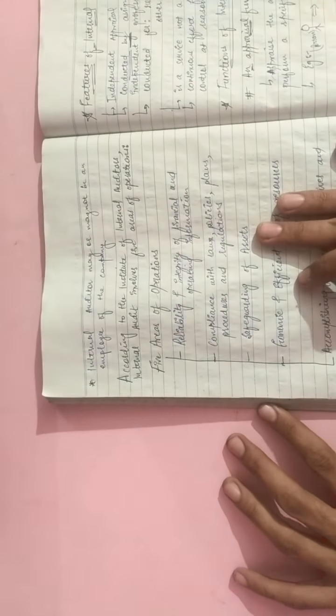One more thing. Internal auditor may or may not be an employee of the company. The Companies Act 2013 says that internal auditor may or may not be an employee of the company. So you can appoint any internal auditor outside the company also. Okay, now let's move on to the next topic.